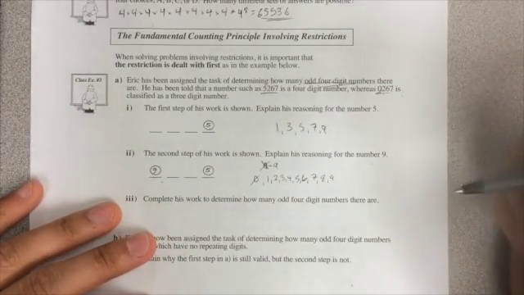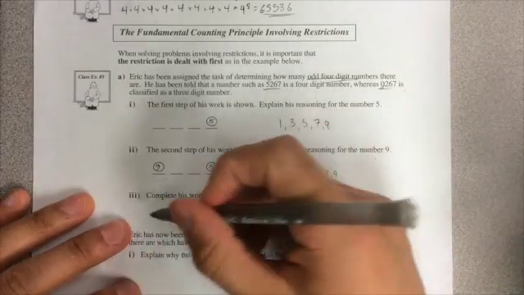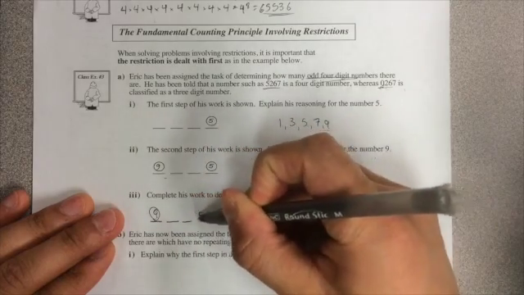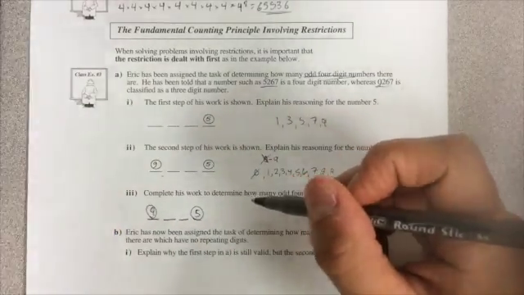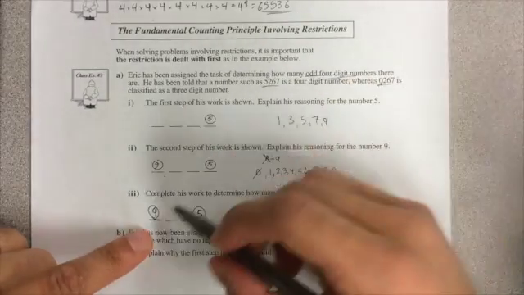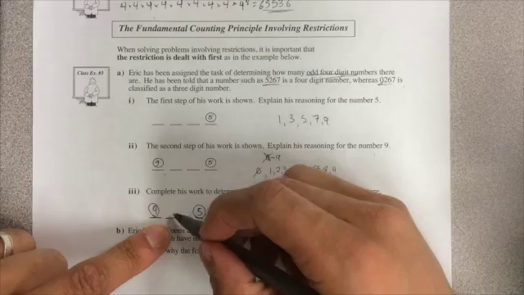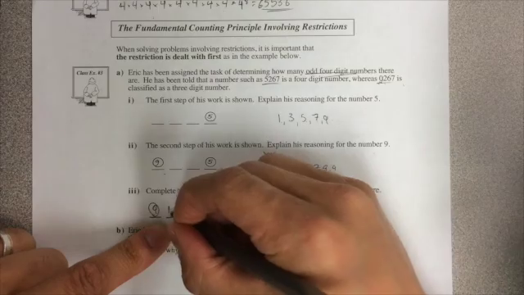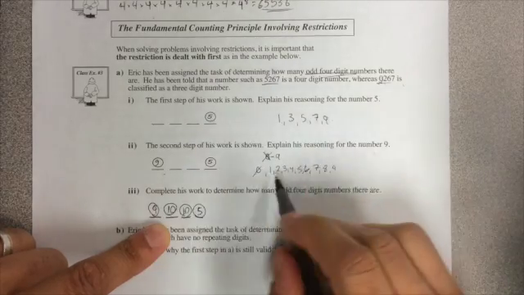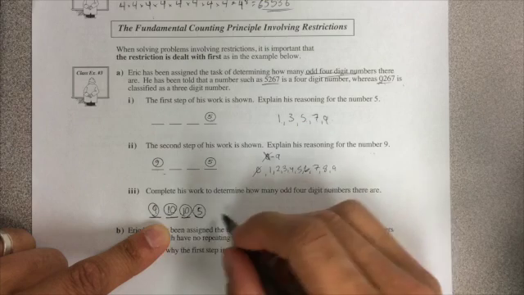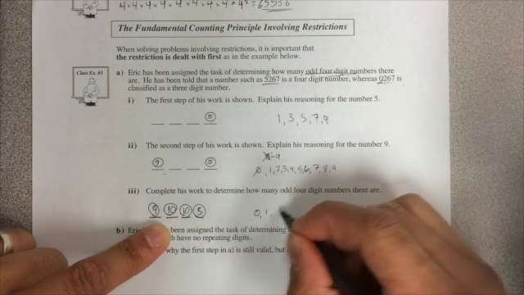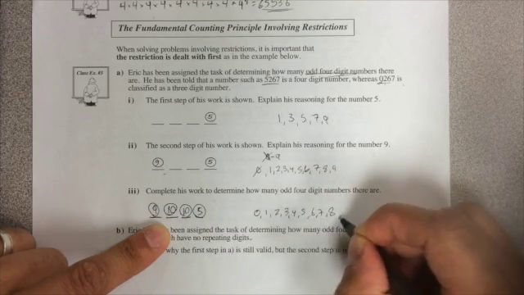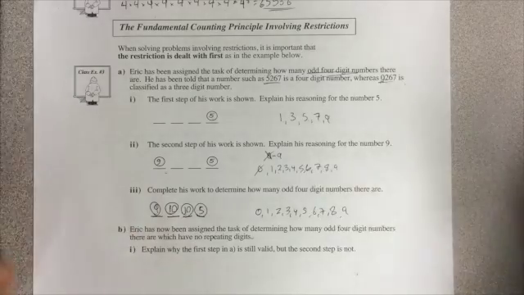Now complete his work to determine how many odd 4-digit numbers there are. Well, let's start with what he has. He has 9. We have those 2 filled in, or left blank. Now remember that if we're working with odd numbers, then this can be any number from 0 to 9, as can this one. So there's actually 10 choices of numbers, because this time down here we can include 0. So we can use 0, 1, 2, 3, 4, 5, 6, 7, 8, and 9. All of these are going to work.